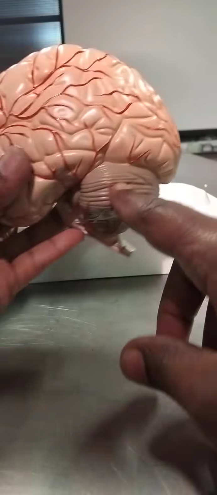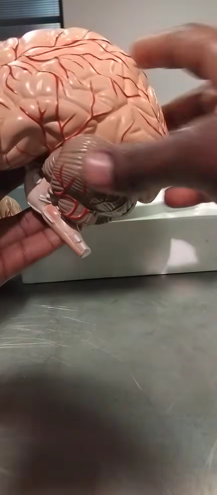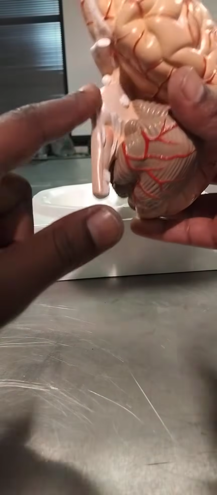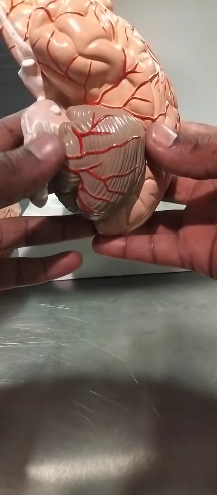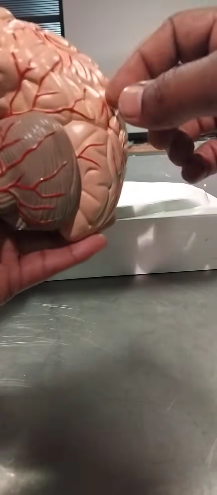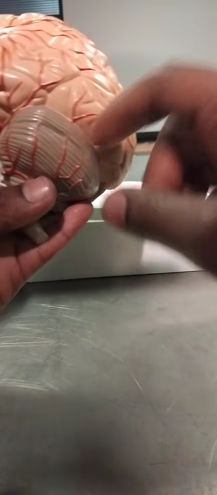Then over here we've got our cerebellum, and we know that the blood supply to the cerebellum is going to come from our vertebral arteries. So along this side we're going to have our basilar artery on the pons itself, and we're going to have three predominant arteries, one being the superior cerebellar artery. So that is going to run between the temporal lobe of the cerebrum and the cerebellum itself.